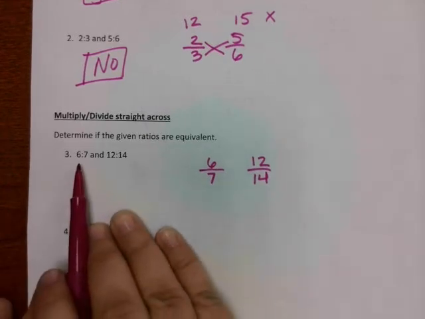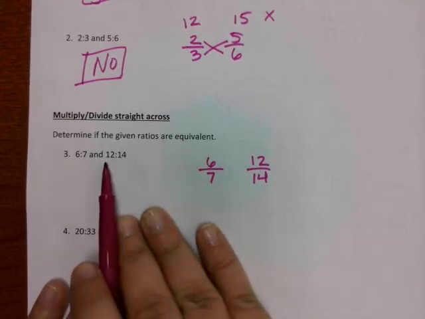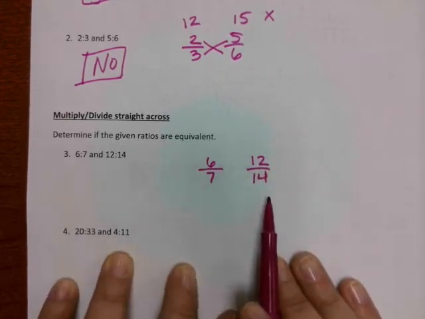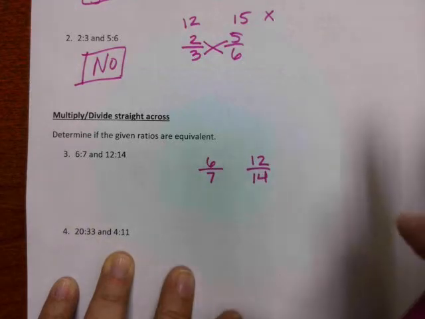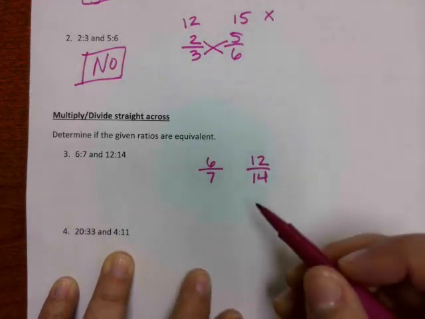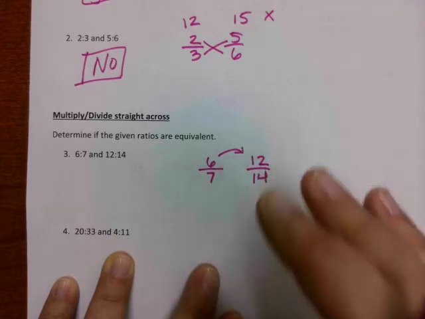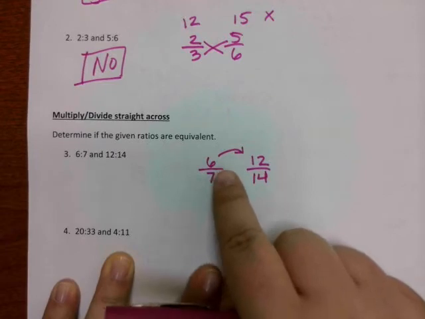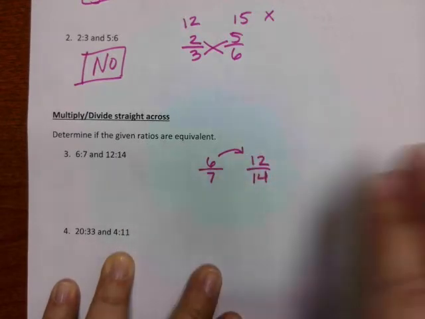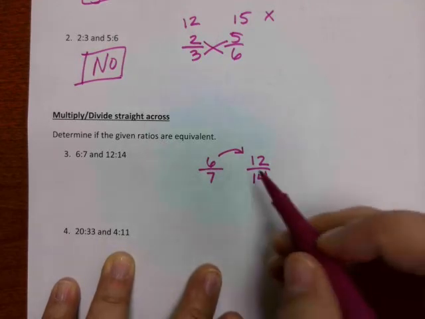Again, we're going to start off by writing these two ratios as fractions. 6 to 7 is 6 over 7. 12 to 14 is 12 over 14. We're not going to cross multiply, even though you could if that's the method you choose. Another way we could do it is to find a relationship going across. This relationship has to be through multiplication or division. The fractions have no way of being equal if you just add across or subtract. It has to be multiplication or division only.